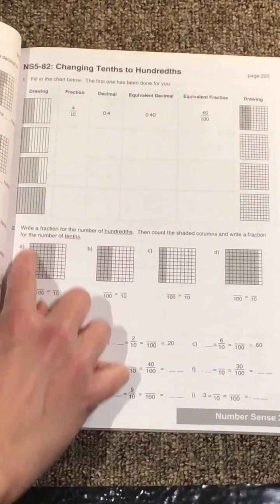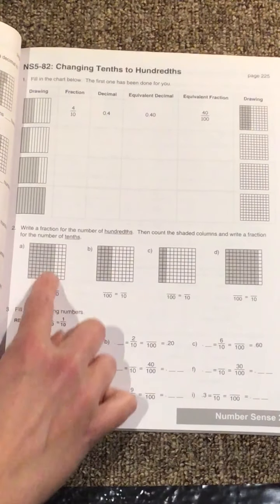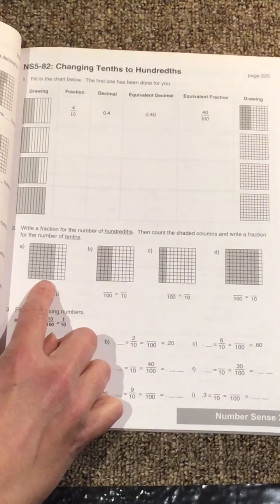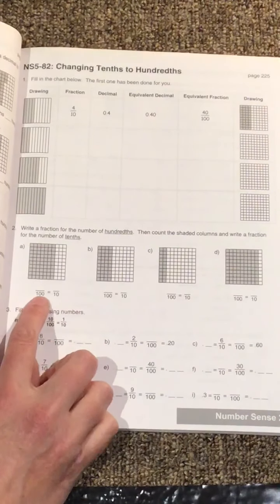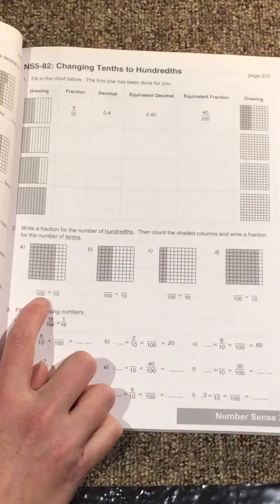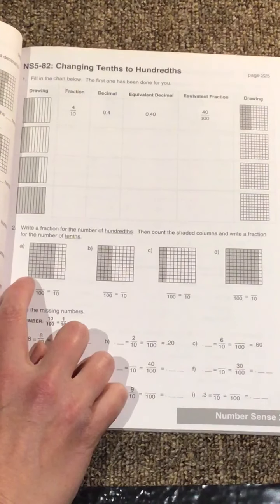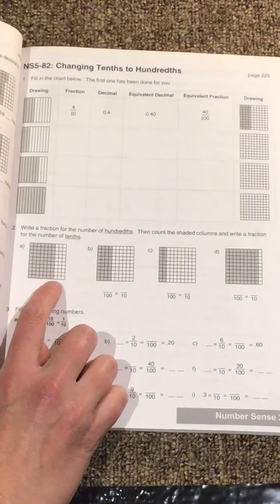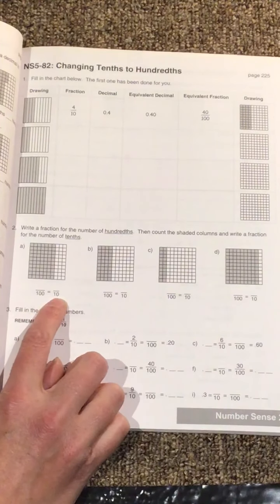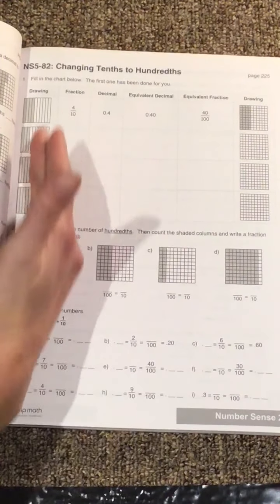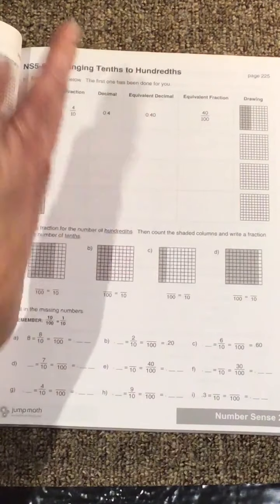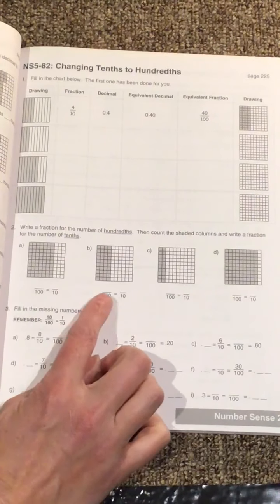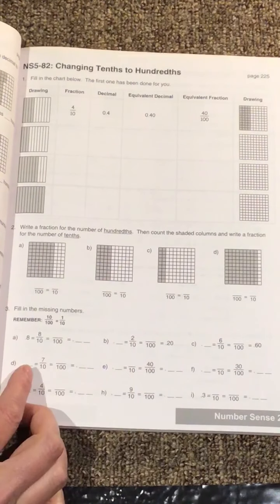Okay, so to start with, we can count each column by 10, right? So 10, 20, 30, 40, 50, 60, 70. So we would have 70 out of 100. Then we can count each column by ones. 1, 2, 3, 4, 5, 6, 7. 7 out of 10. So again, a column is the up and down ones, right? Rows go across, columns go up and down. Okay, so a hundredth and a tenth for each one.